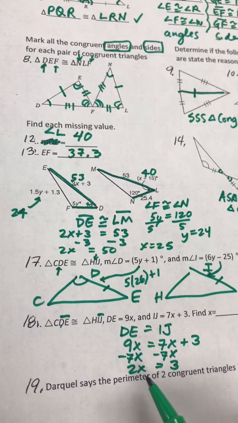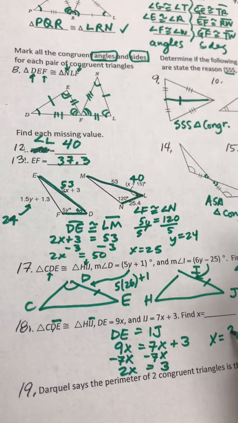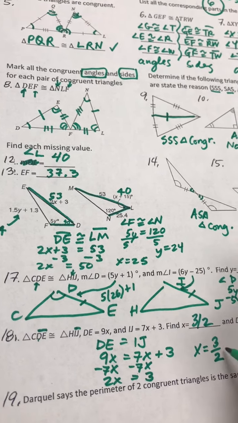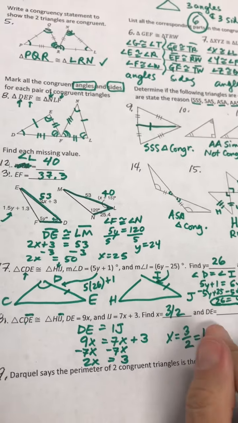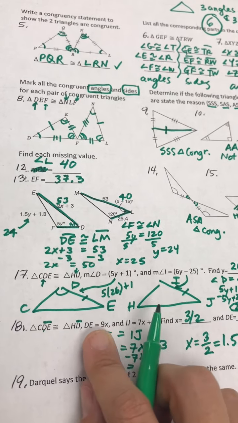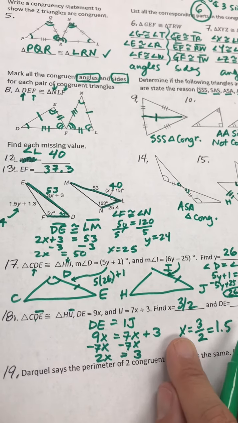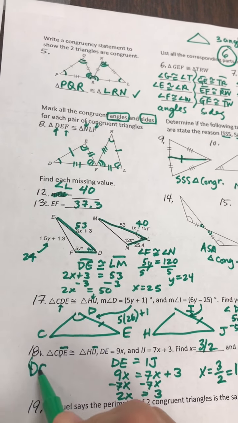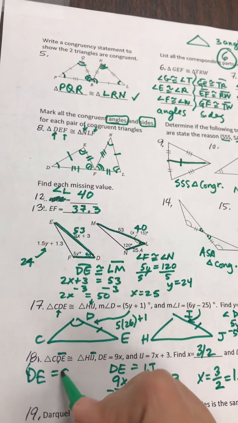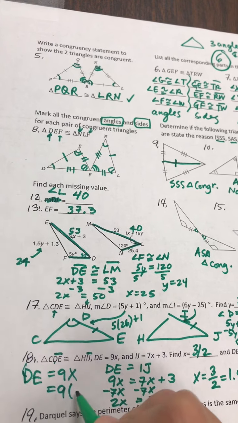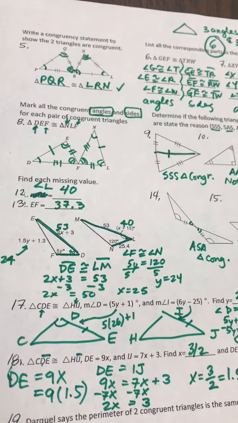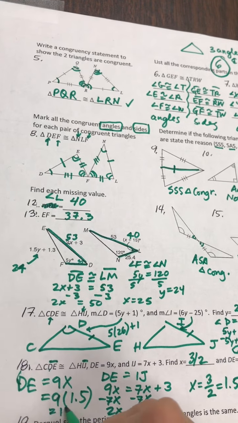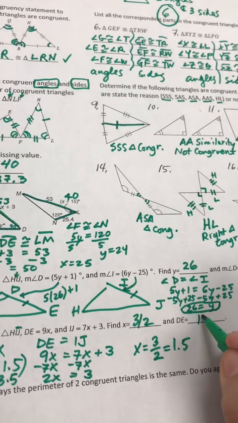Don't worry, that's going to be a fraction, but I don't care about fractions. That's acceptable. Okay, now what would DE be? So if x is 3/2 or 1.5, what would DE be? Well, we know DE is 9x, and if x is 1.5, we simply take 1.5 times 9. 13.5. Okay, so 13.5.